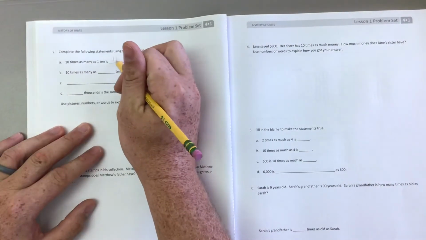When working with place value, you will see it phrased in a few different ways. Up here in question number 2, it talks about place value as numeric forms. For instance, in 2a, 10 times as many as 110, so 10 times 110 would be 10 tens.